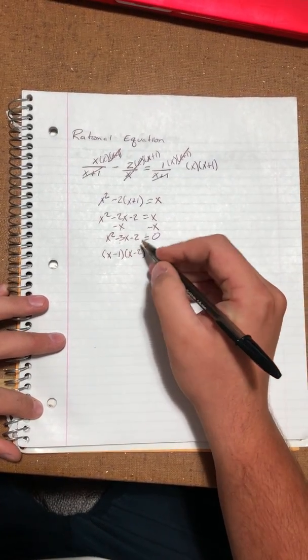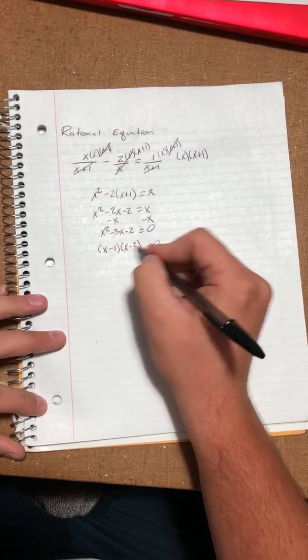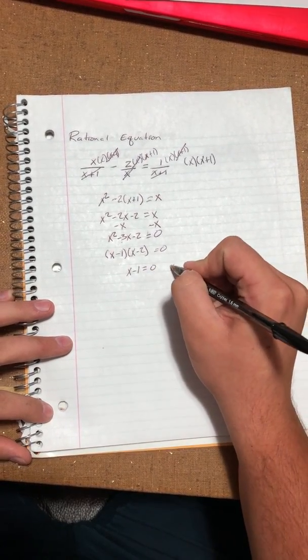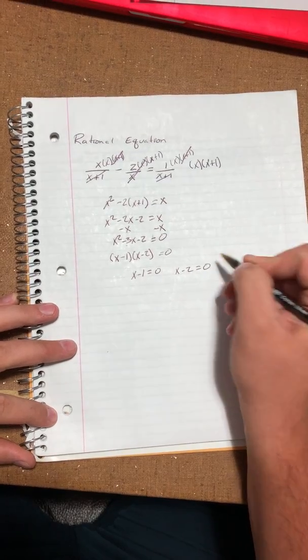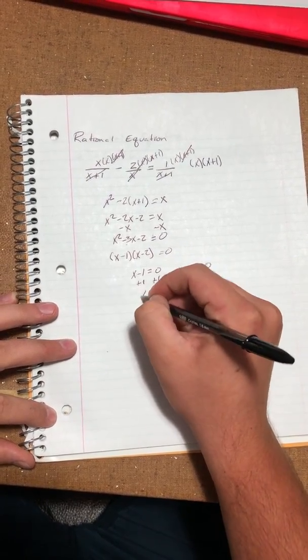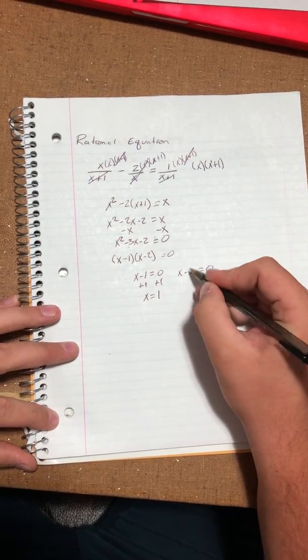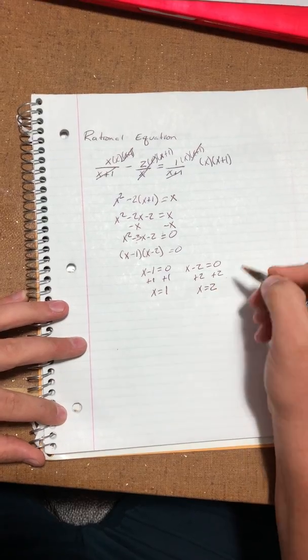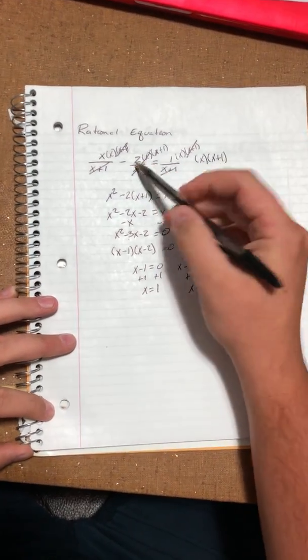But we still want to solve for what x is. So we're going to write these as two separate equations. So x minus 1 equals 0 and x minus 2 equals 0. We're going to solve these. So we add 1 to both sides, and we get x equals 1. And this one we're going to add 2 to both sides, so we get x equals 2. And that is the answer to our equation.